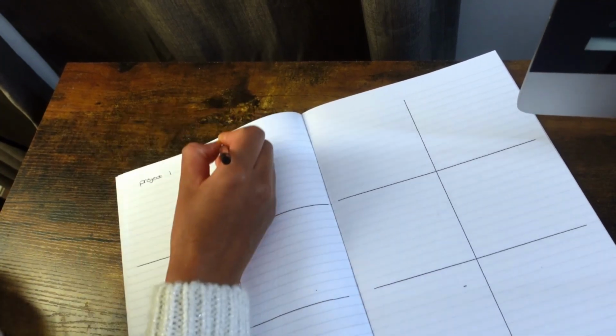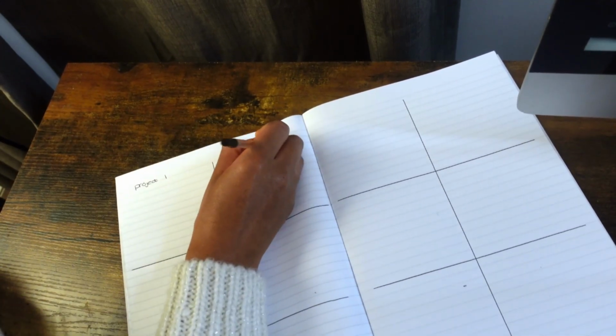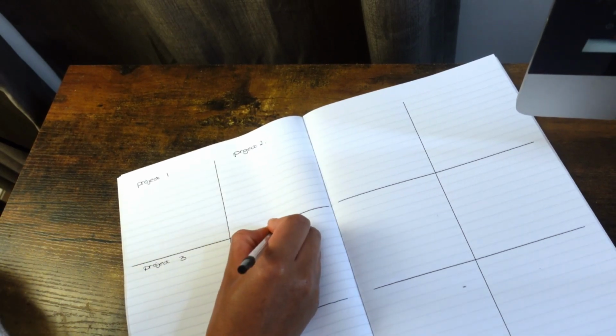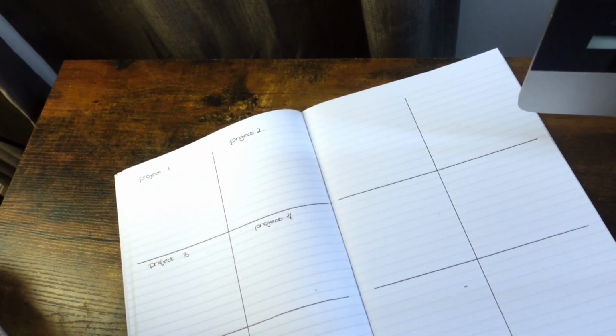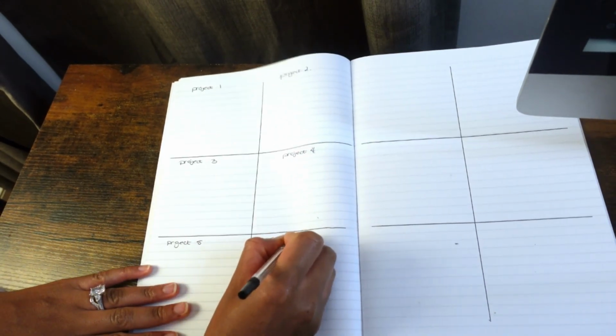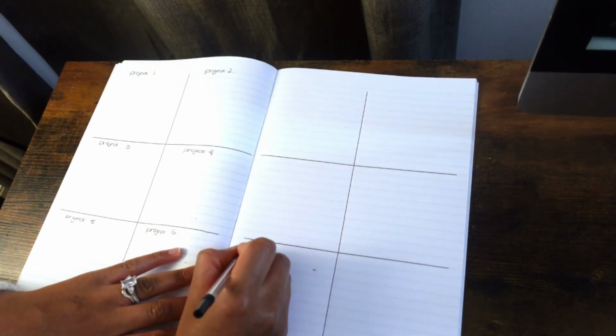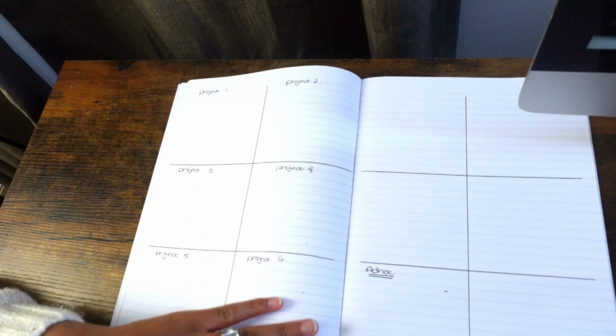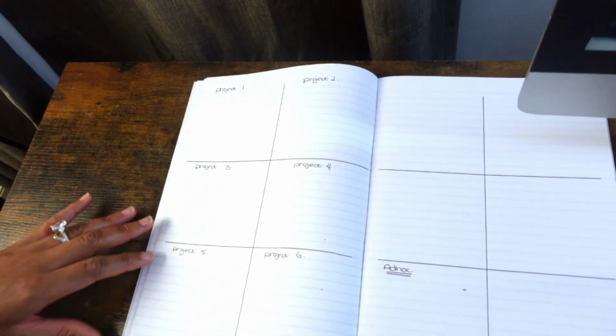So what I initially like to do is split my page up into sections, and those sections will represent each project. So I then go in and label each of the sections. For the purpose of this video, I'll just label them project 1, project 2, etc. Visually, this really just helps me to separate out each of the projects so it is clear in my head and it is also clear on paper, the tasks for each project.